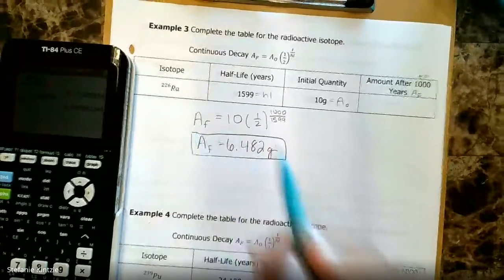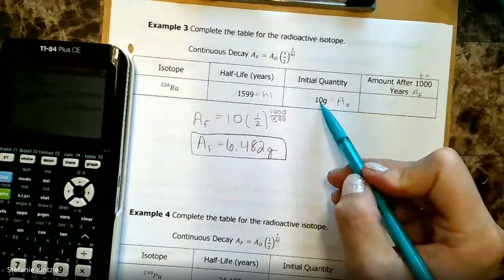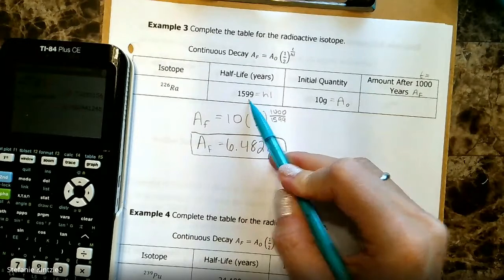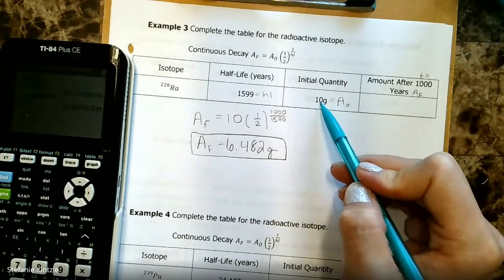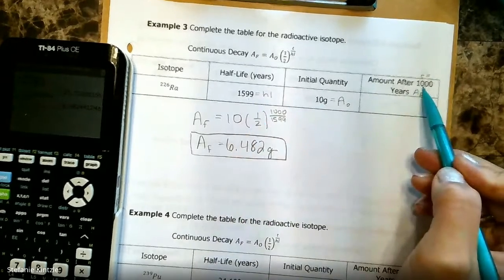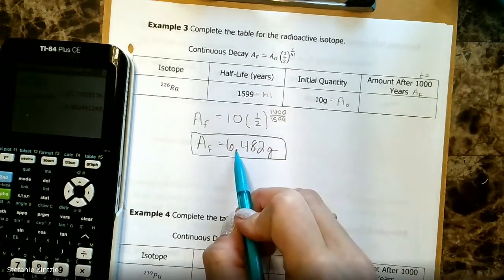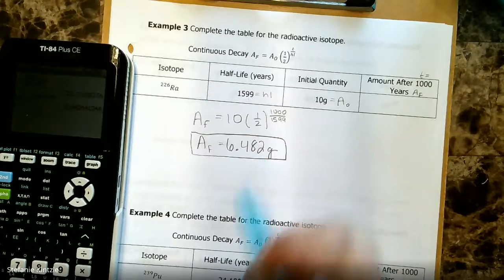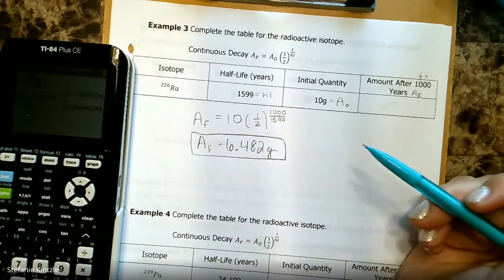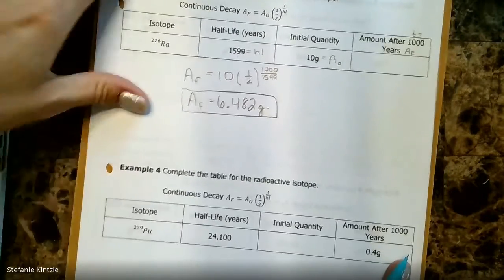That makes sense. I always compare my answer in terms of what numbers were given just to make sure. So we started with 10 grams and the half-life is after 1,599. So that would be 5 grams after 1,599. And we wanted to know 1,000. So that's not going to take as long, which makes sense why it's 6.482. Right? So just compare 1,000 to the half-life and 10 to our grams, and that does make sense. Okay. And one more.